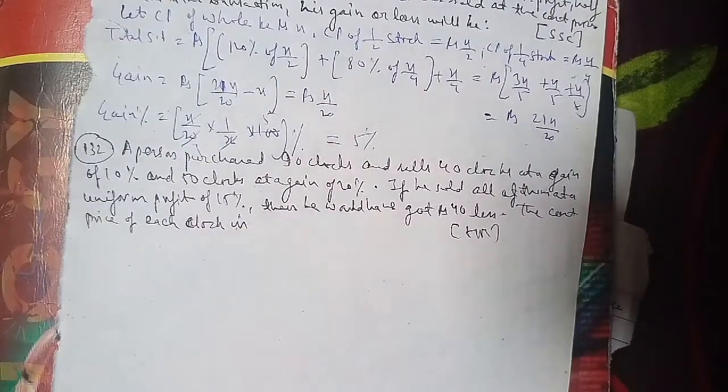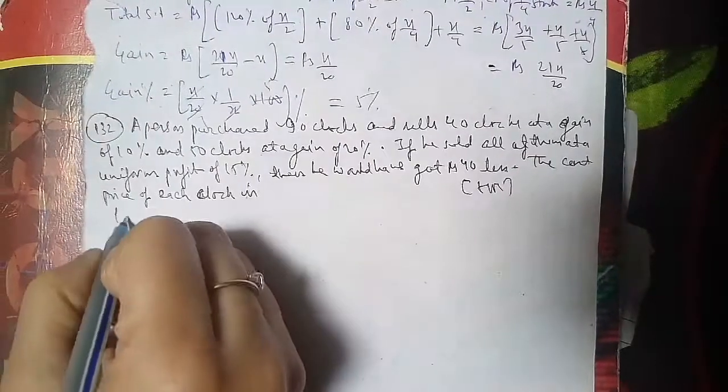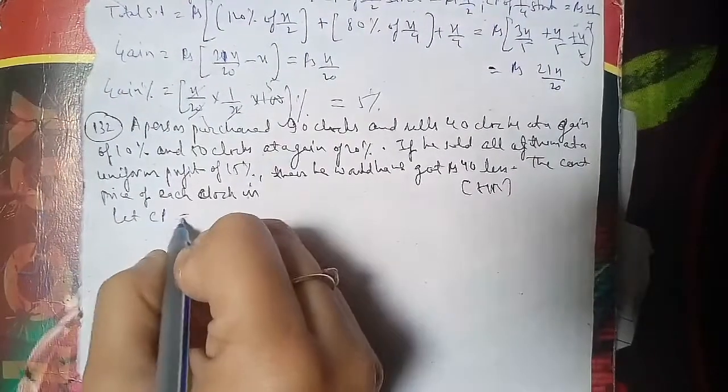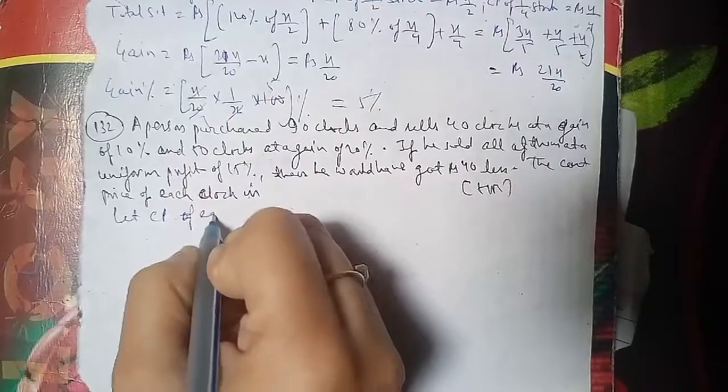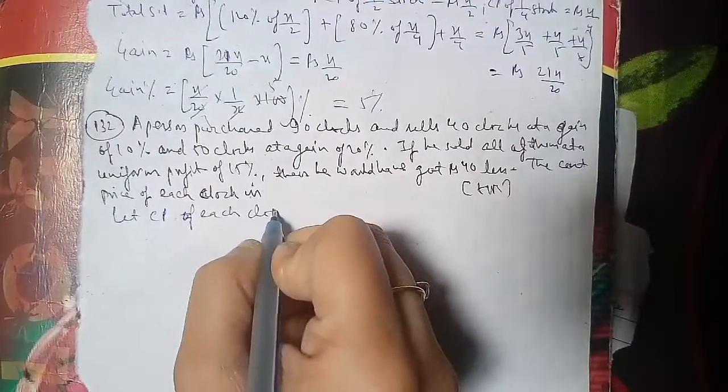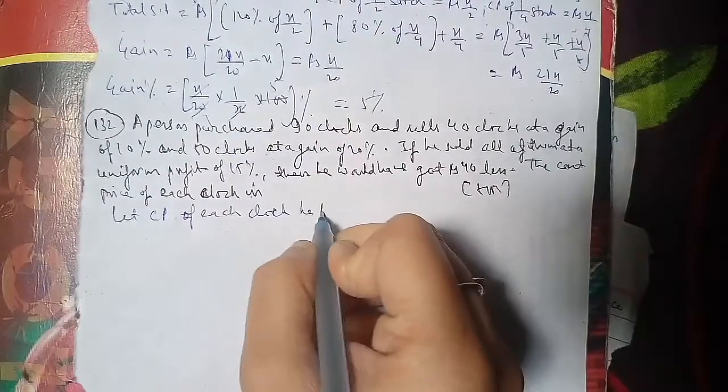The options are 50, 60, 80 and 90. So we go ahead for the same. Let the cost price of each clock be rupees x.